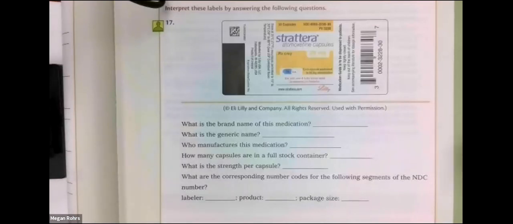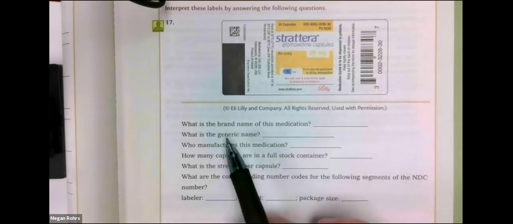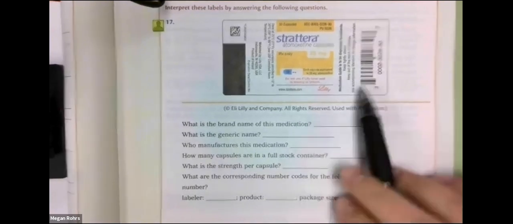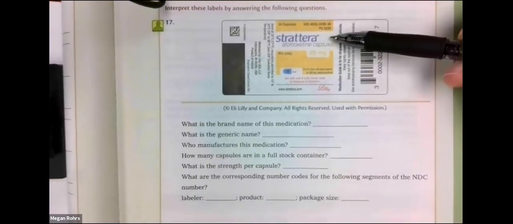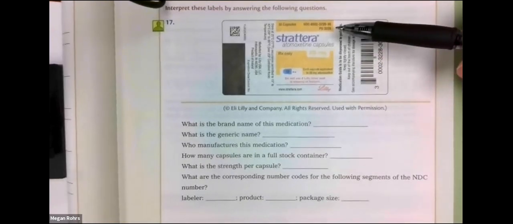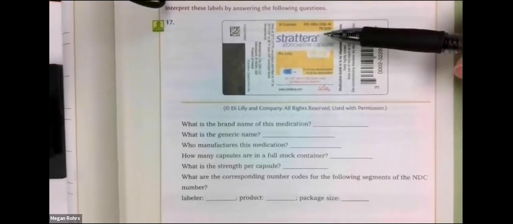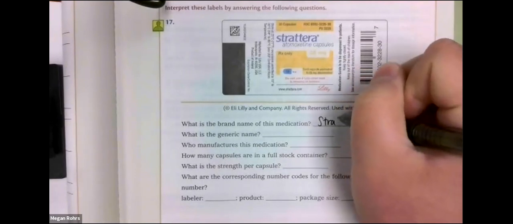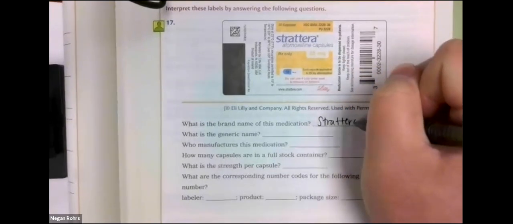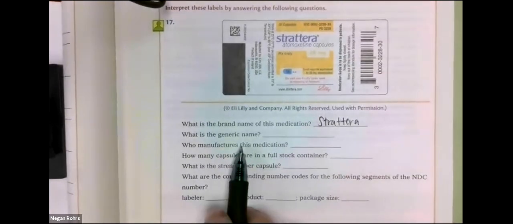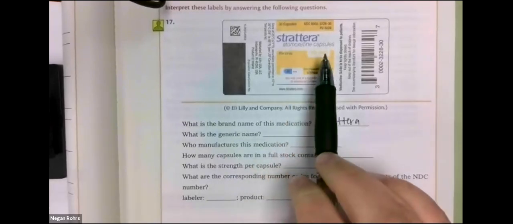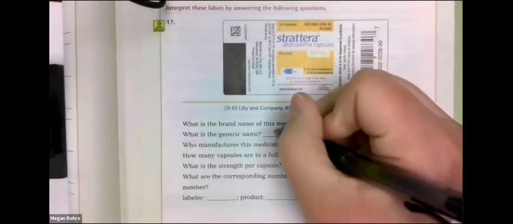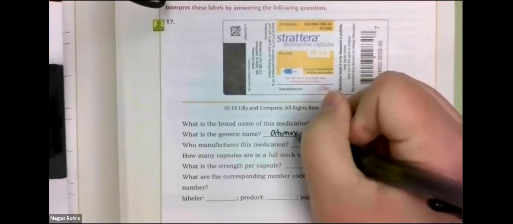Okay, so I am on page 147. I'm going to go through these 2 examples on the post-test. So what is the brand name of the medication? Well, if I look here, I have 2 names, so I know this has to be a brand name drug. Brand name is going to be on top in bold. So Strattera. What is the generic name? Well, that's going to be right underneath the brand name. So we have atomoxetine.